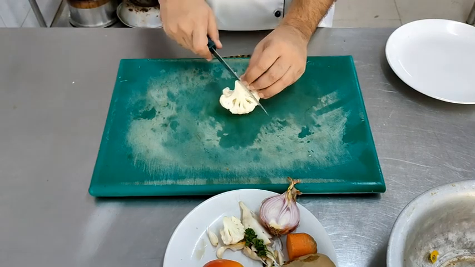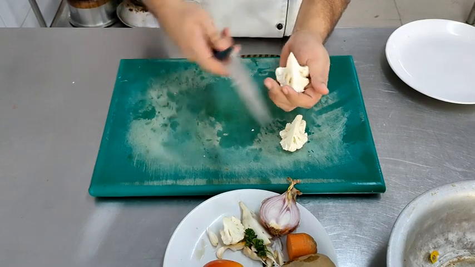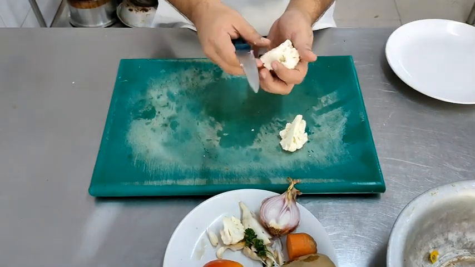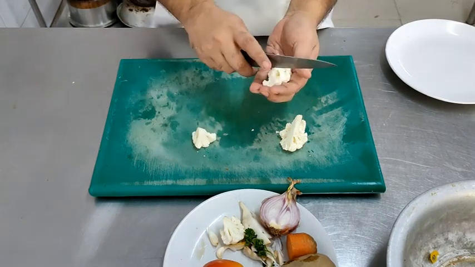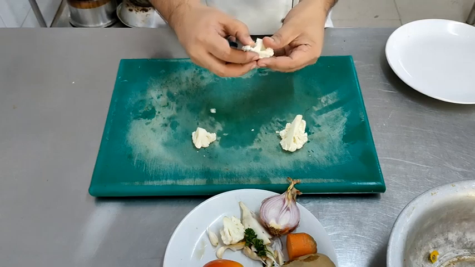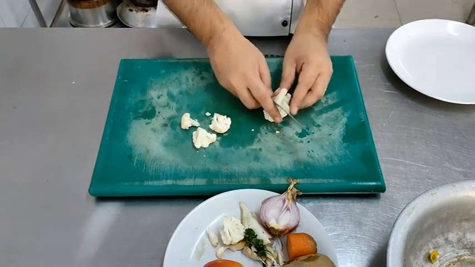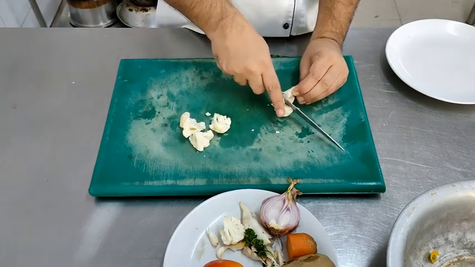Now cauliflower, we have to cut cauliflower in florets, but it has to be cut from behind, should not be cut from the front, otherwise it will dismantle and it will be cut into very small pieces. It will break. Same with all the cauliflower, and then we'll transfer on the plate.